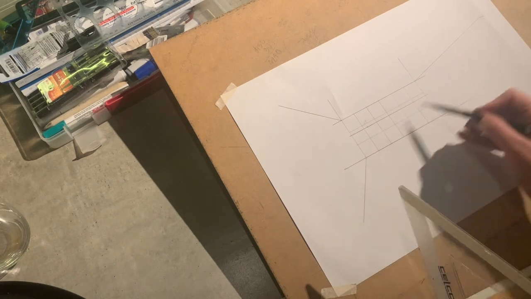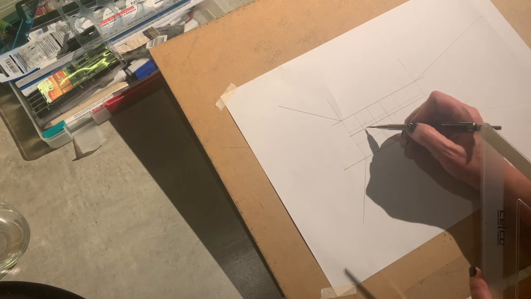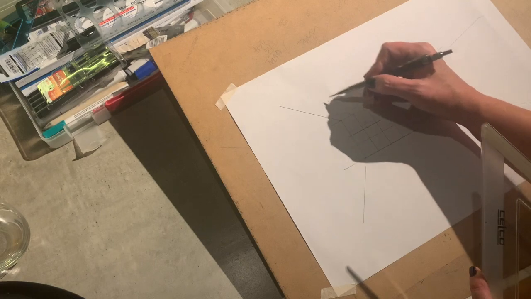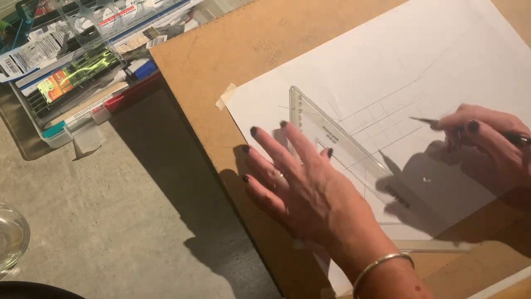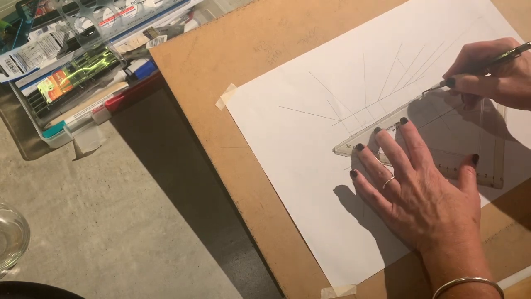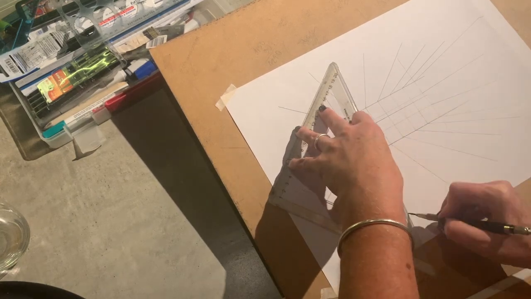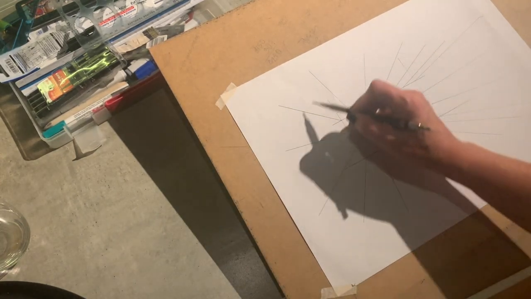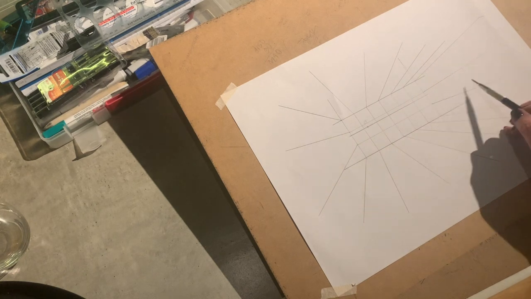So now that I have this room established, what I need to do is get some more perspective lines coming, and remember, everything is going to come back to this vanishing point. So I'm going to line up the vanishing point with this one, and I'm going to go all the way around the whole space. So there you see, I've done those lines radiating out from that vanishing point on the two walls, the ceiling and the floor, all the way around.